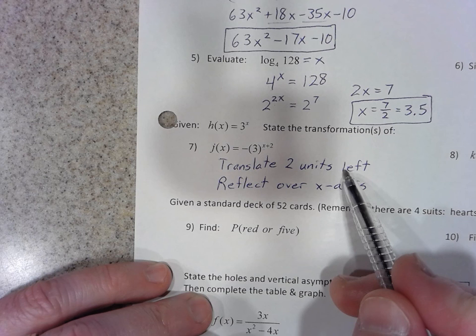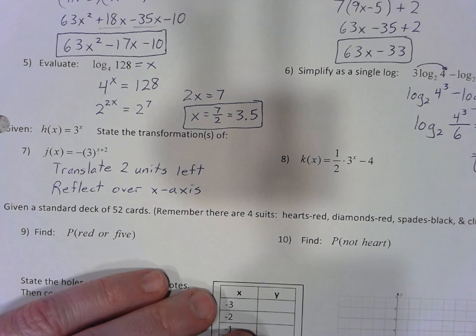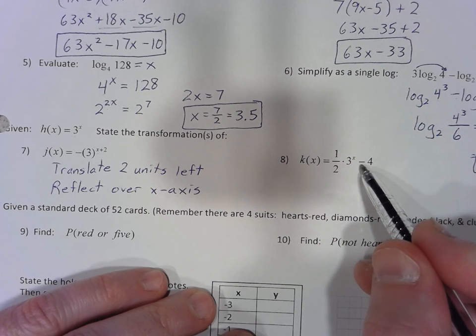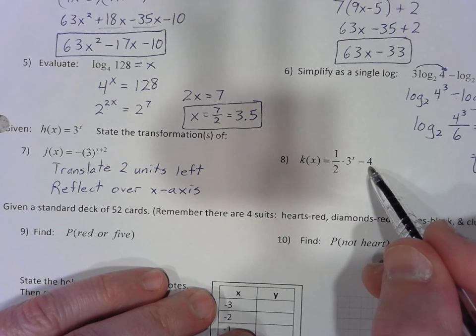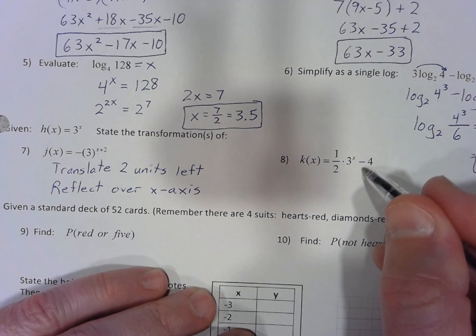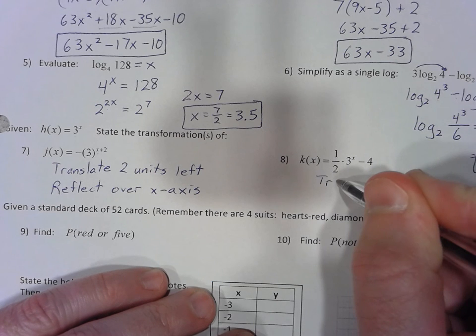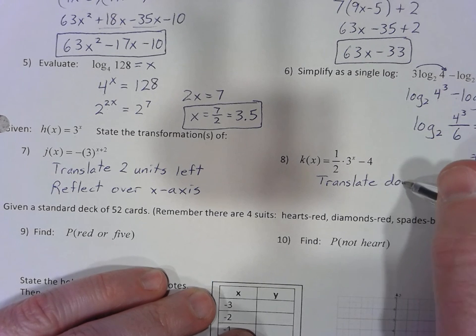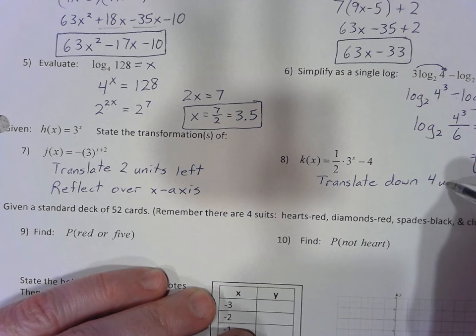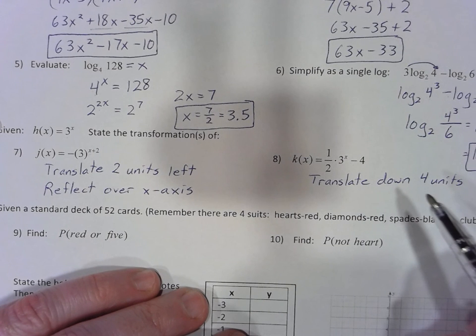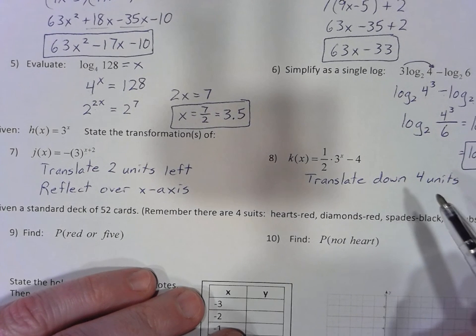In number 8, we have 3 to the x, but it's multiplied by 1/2, and it's subtracted 4, but this minus 4 is not in the exponent. It's outside the function. So this minus 4 is going to translate or shift the graph down 4 units. Okay, subtracting 4 goes down 4. If it's plus 4, then it's going to go up 4.